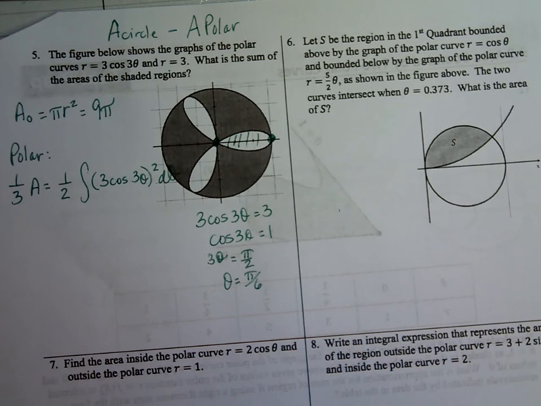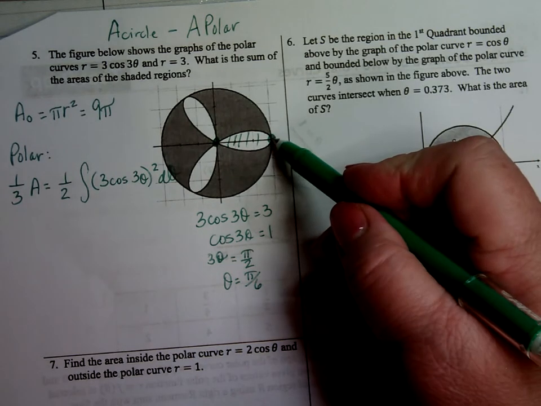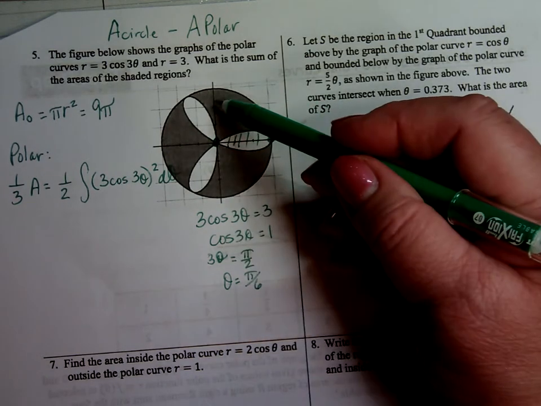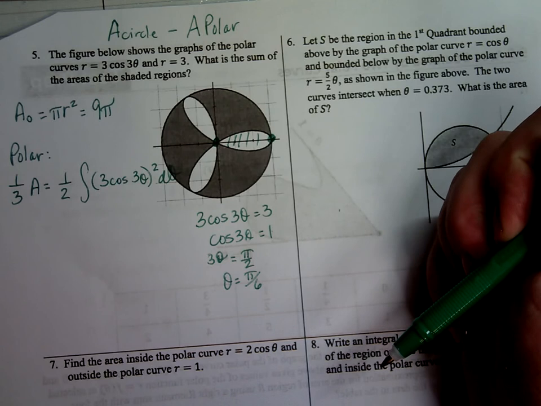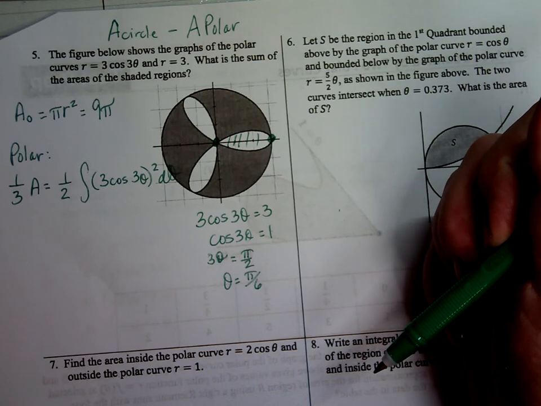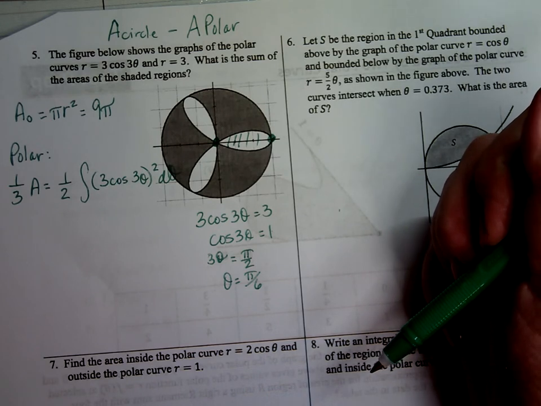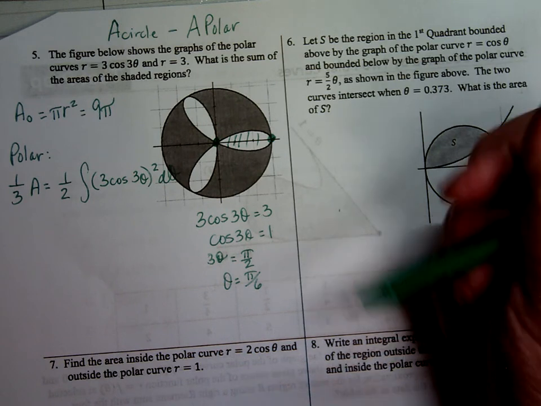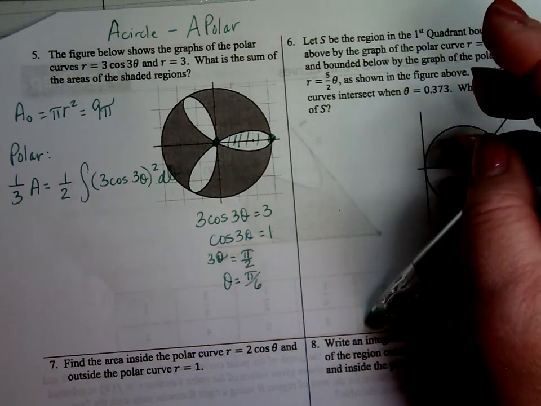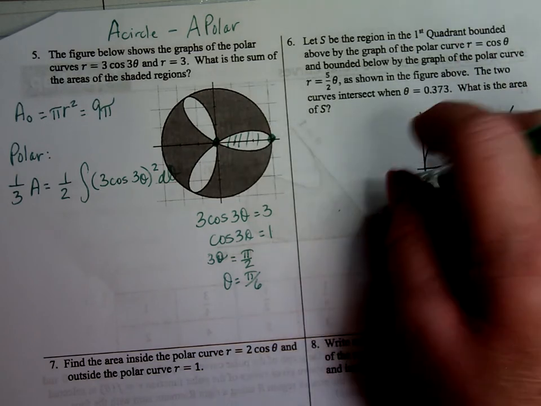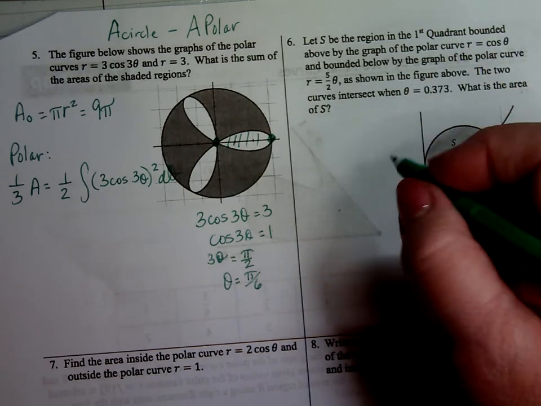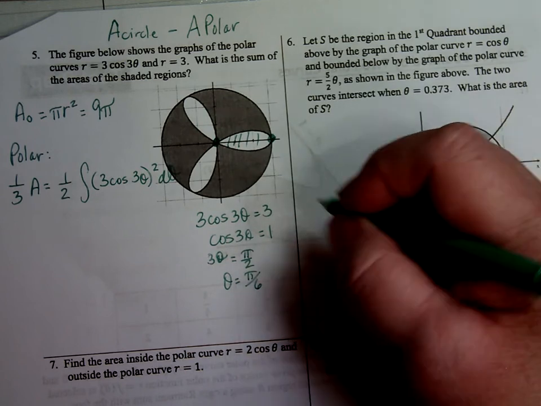And the x value is 1 right here at 0, not up here at pi over 2. All right, well, I'm going to come back to why that is in a minute.